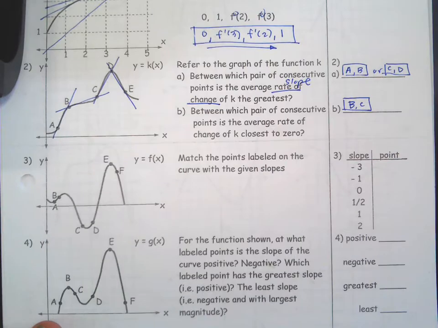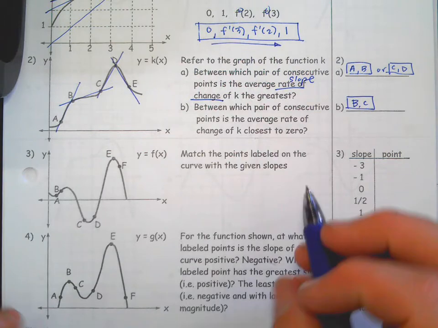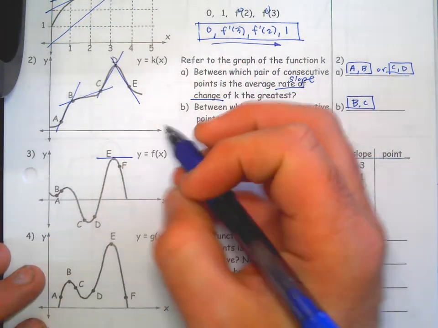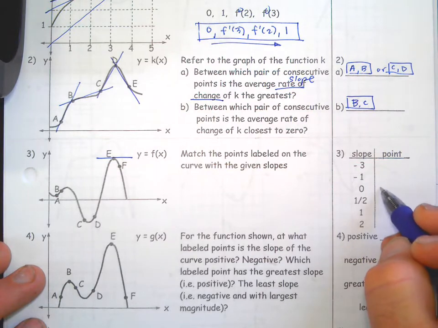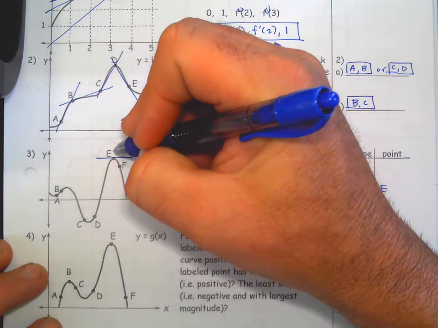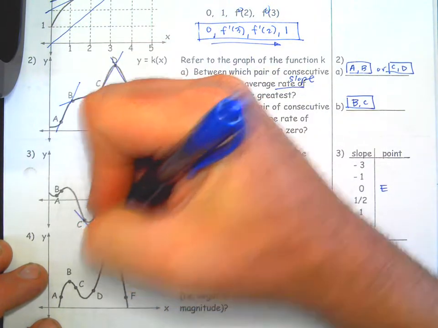Okay, next one's match points labeled on the curve with the given slope. This one looks like 0, and that's probably E. This one is definitely negative. This one's negative, but not as negative.